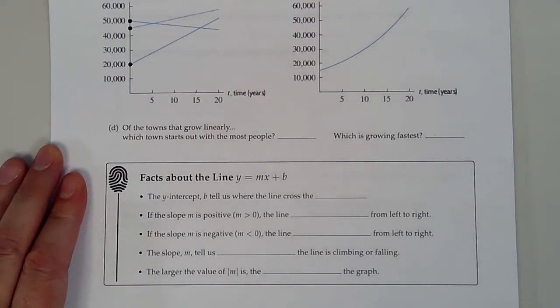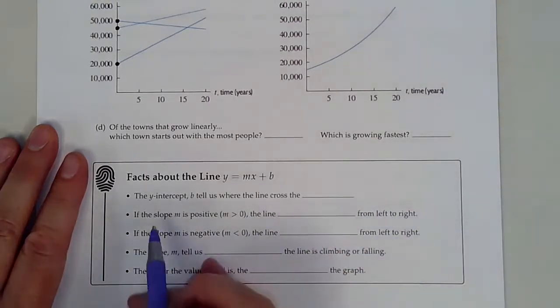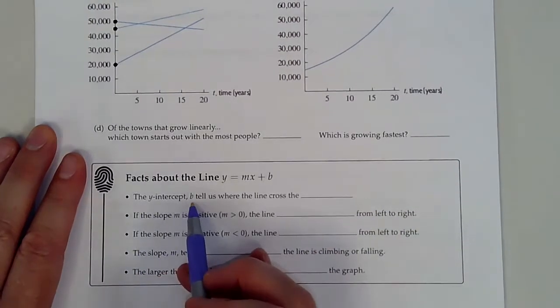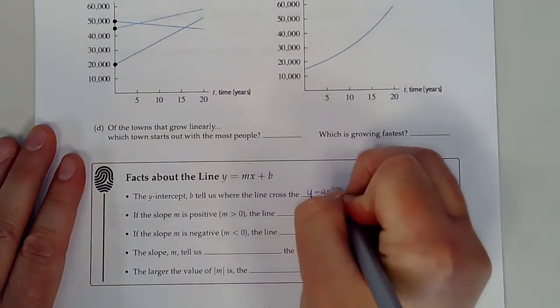Let's look at some facts about the line y equals mx plus b. Some of these will be things we've already talked about or that we already know, but I want to go through and review them and sum them all up so we have them all gathered in one place. So our first thing that we're looking at is the y-intercept b. That tells us where the line crosses the y-axis.